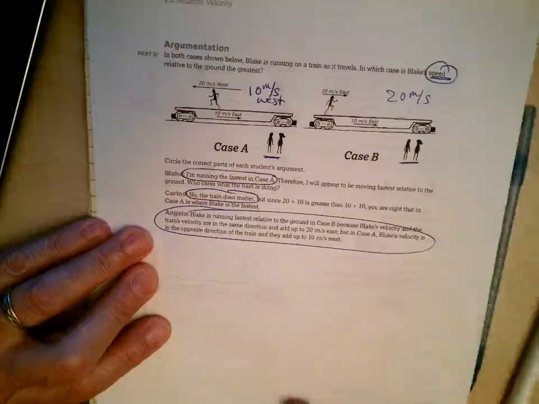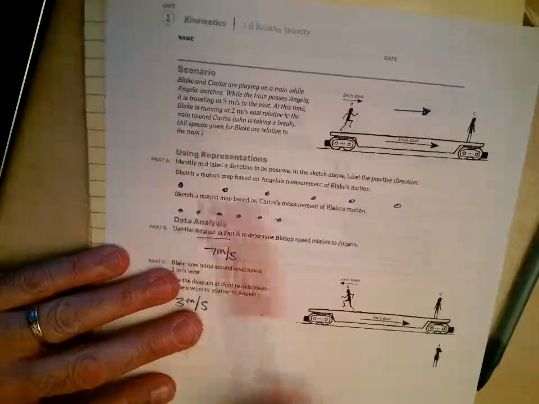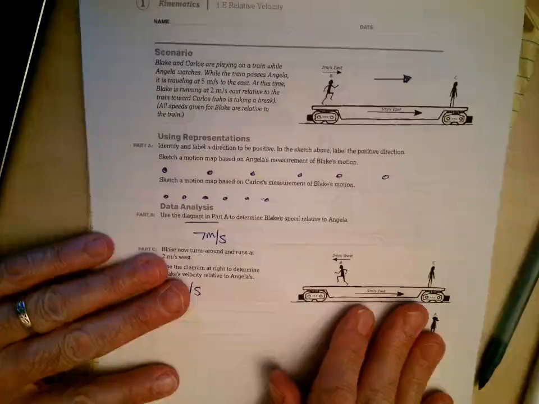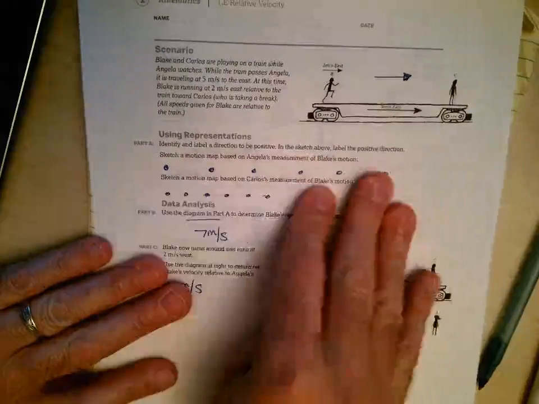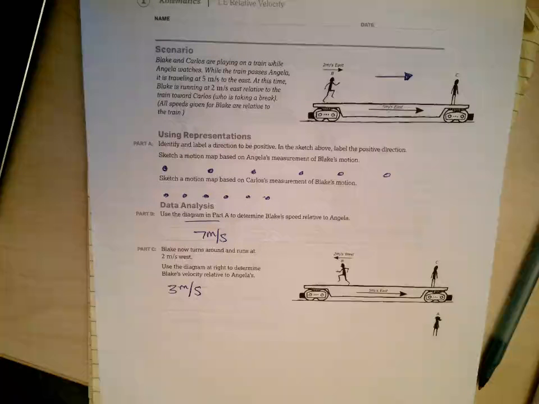Alright. Well, these really aren't that bad. I'm really sorry about this motion map stuff. Maybe we could talk about that in class if this does not satisfy you. But while the camera's running, I'm not going to go dig out the book and look up the answer. Sorry about that.